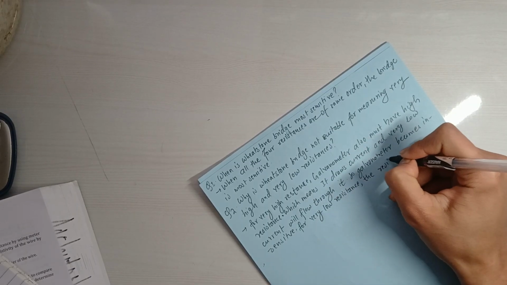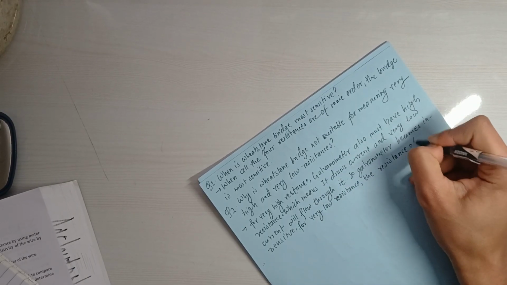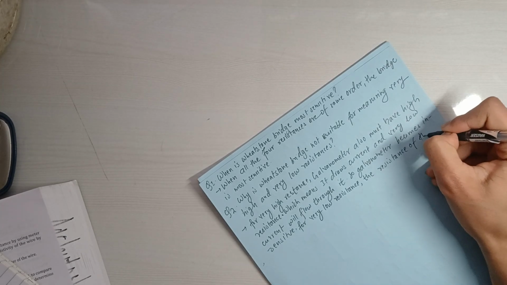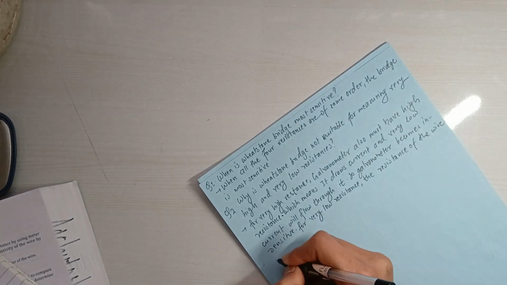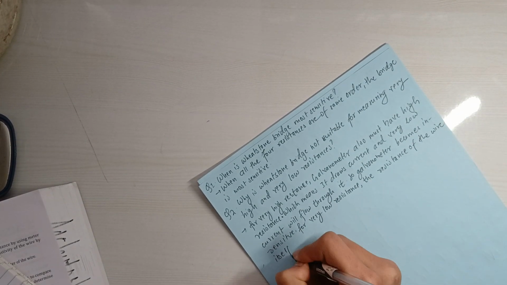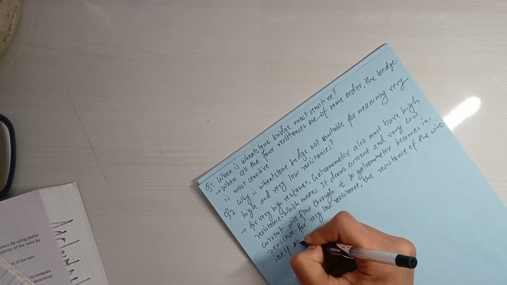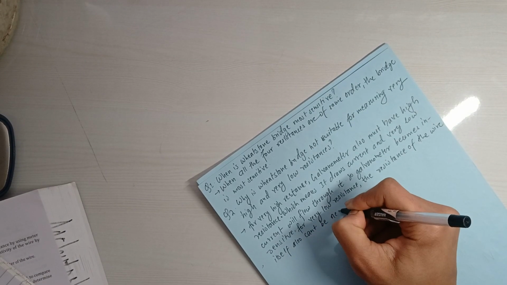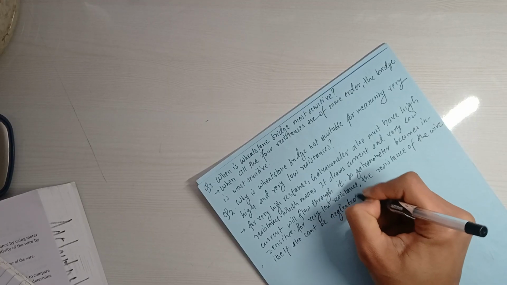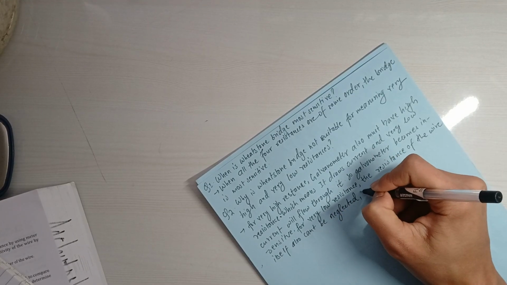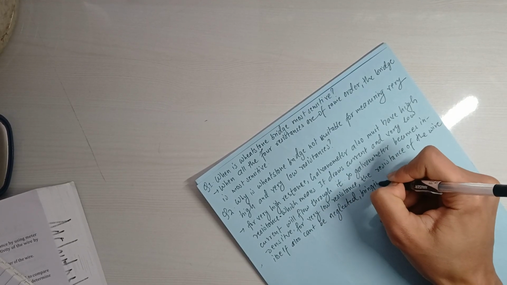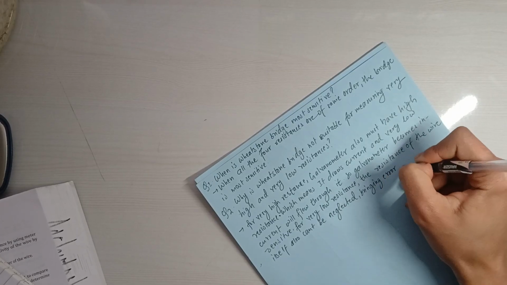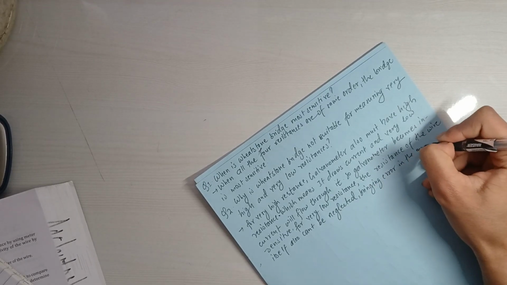The resistance of the wire itself also can't be neglected, bringing error in the measurement.